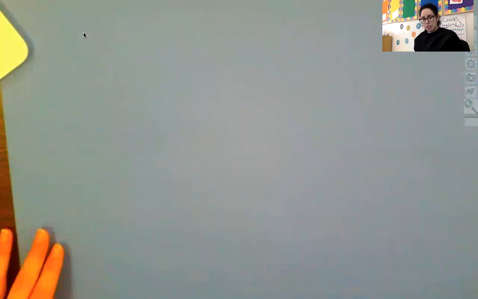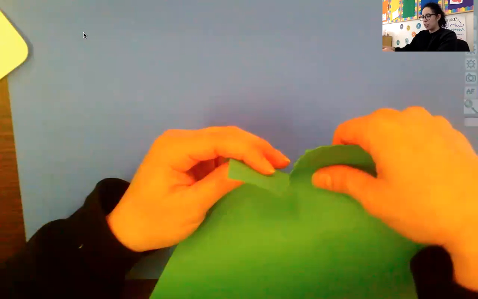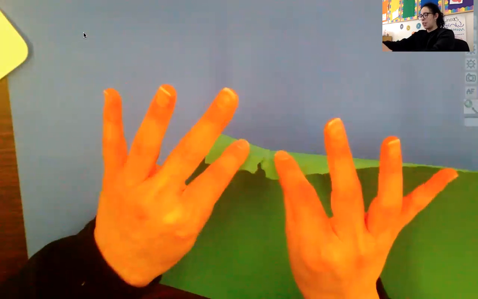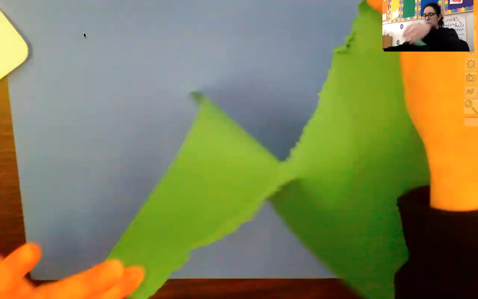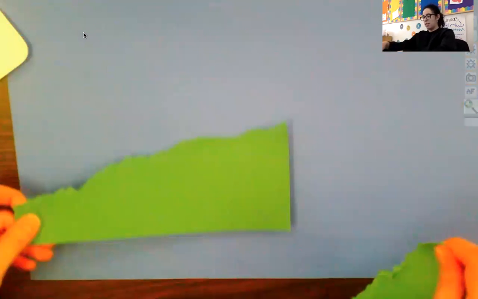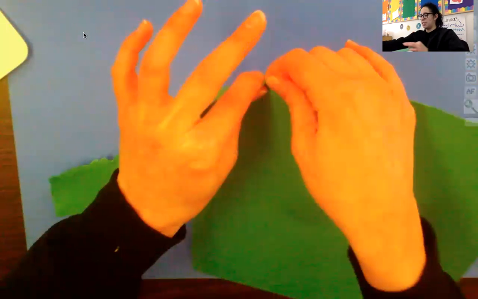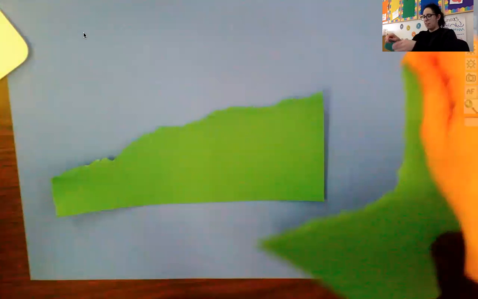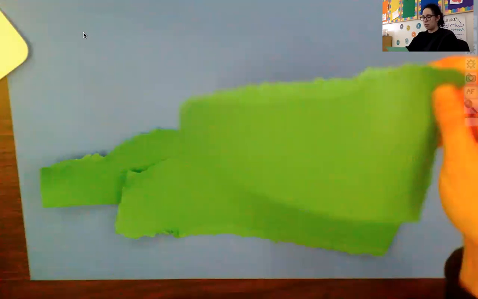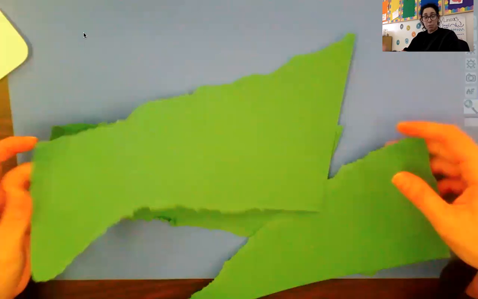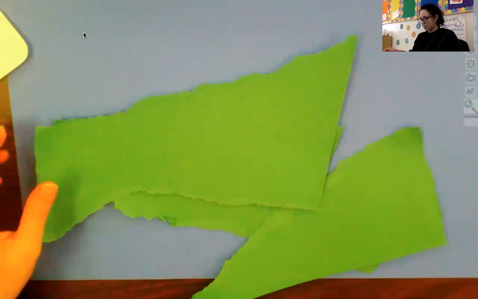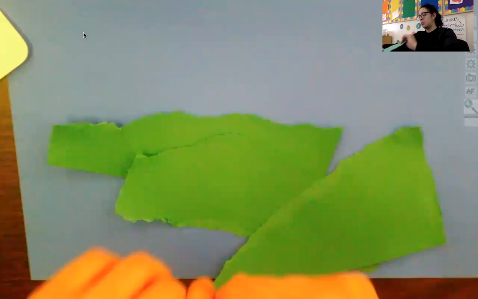All right, so let's make the ground first, the land. I need you to get your green paper and I want you to practice tearing it. So you're gonna take your 2 fingers and you're gonna make some strips. Oop, there's one. Let's do another one. 2. 3. And I have another one, 4. It's okay if they're not perfect. Have some fun with it. And you can make them smaller if you want to.